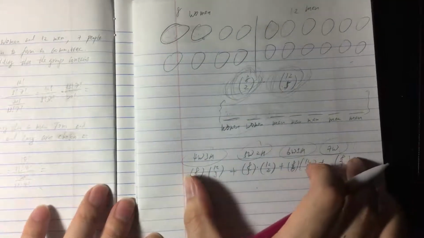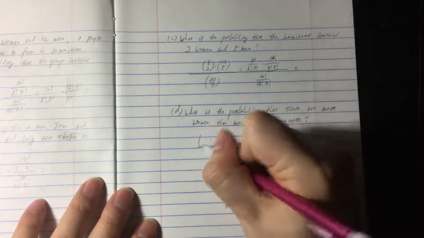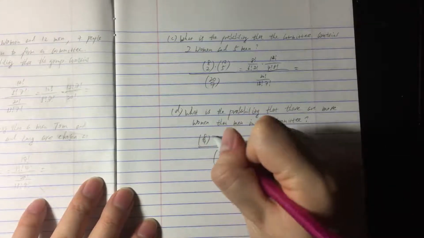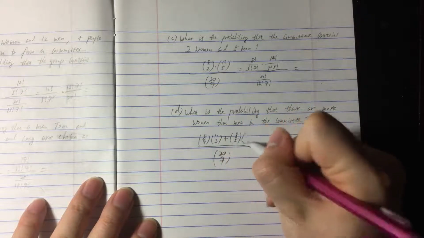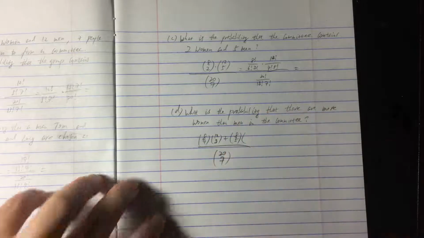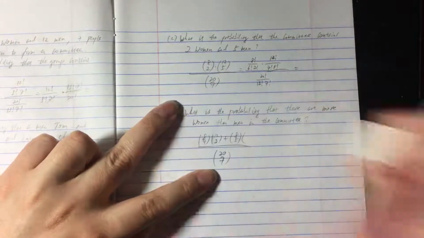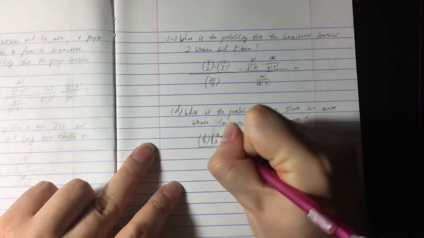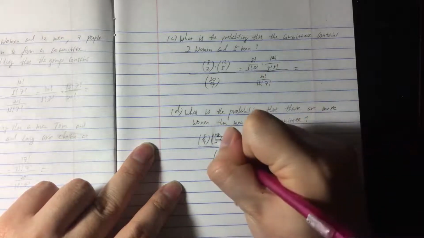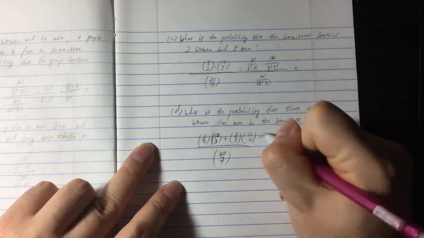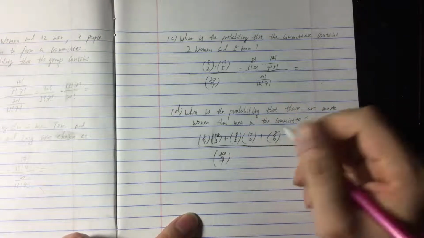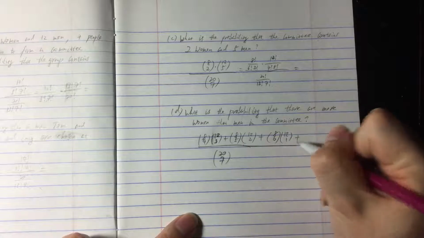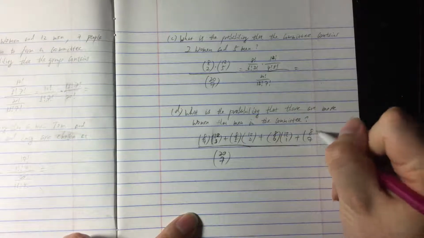Then that's the numerator, the number of favorable outcomes. 8 choose 4 times 12 choose 3, plus 8 choose 5 times 12 choose 2, plus 8 choose 6 times 12 choose 1, plus 8 choose 7.